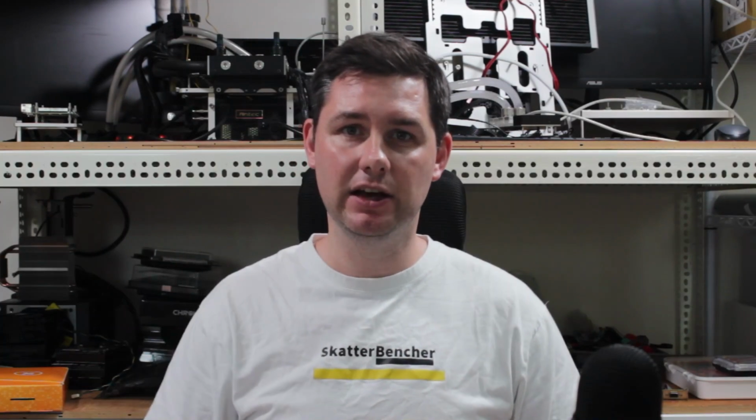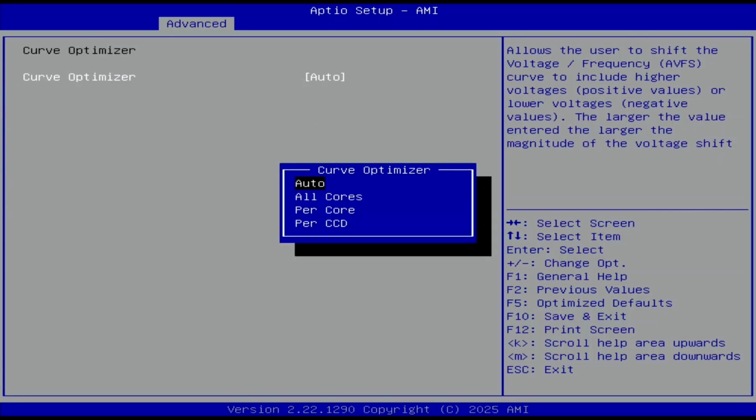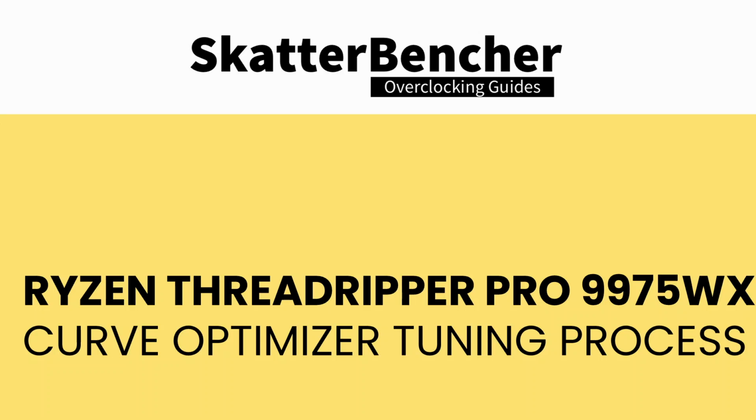Of course, having a CPU with multiple CCDs, each having their own VF curve, makes it more challenging to tune than a chip with just a single CCD. Curve Optimizer is available on a per CPU, per CCD, and per core basis. The manual tuning process for Ryzen Threadripper CPUs can become quite convoluted because we need to tune for a large variety of workloads, going from single-threaded light workloads to all-core heavy AVX workloads.